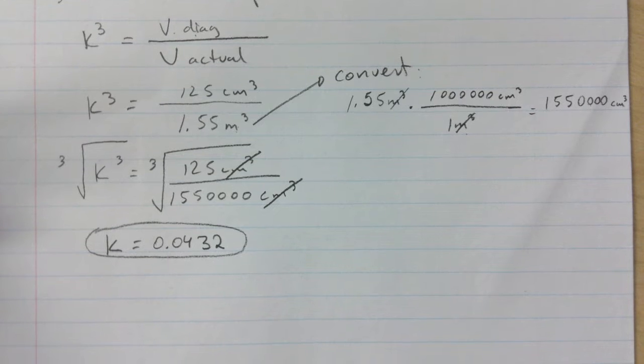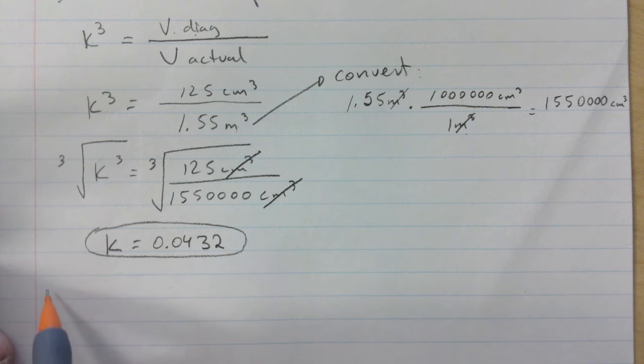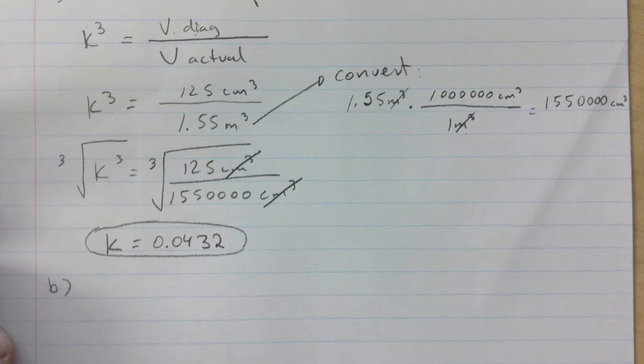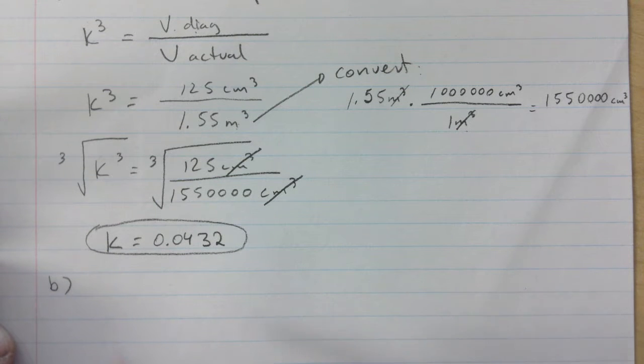Look at it from this perspective: the original, the actual, has been reduced to get that toy car. So that is a reduction of the original. Any questions about this part? Okay. B, calculate the length of the actual car.